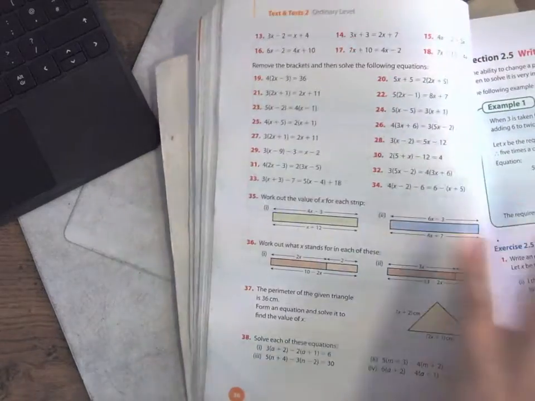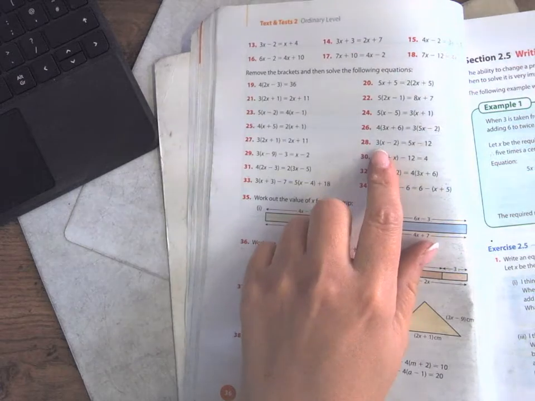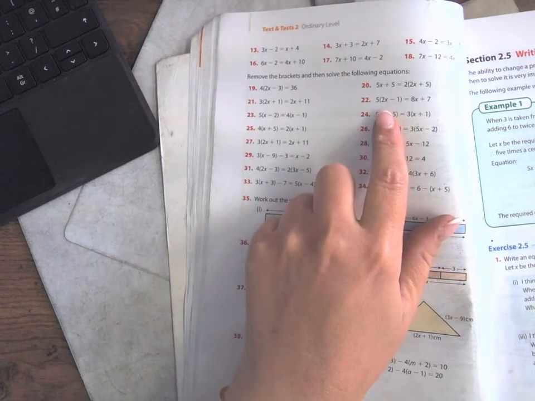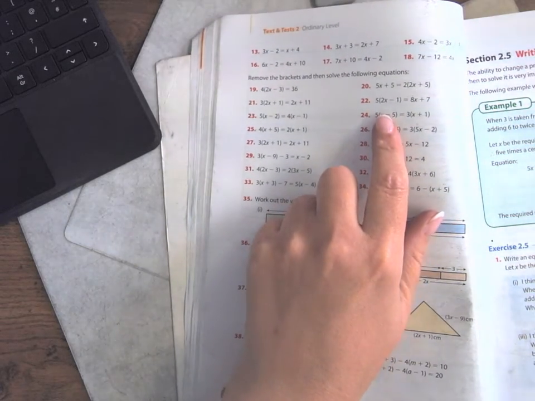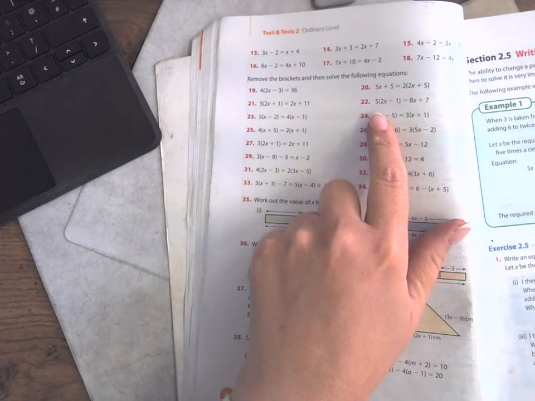Okay, so we had 22, 24, 26 and 28. Does anyone need me to do 22? Did you get the right answer? Did you check your answers? Did everyone get the right answer for 22?